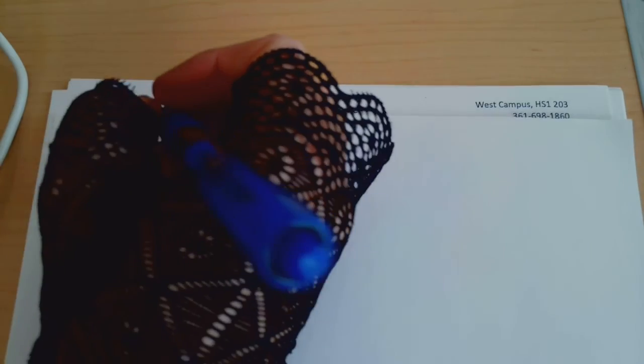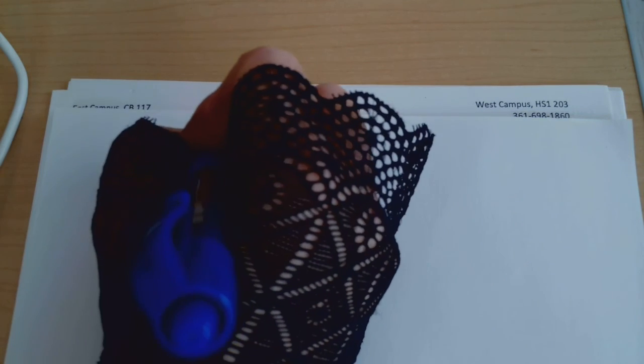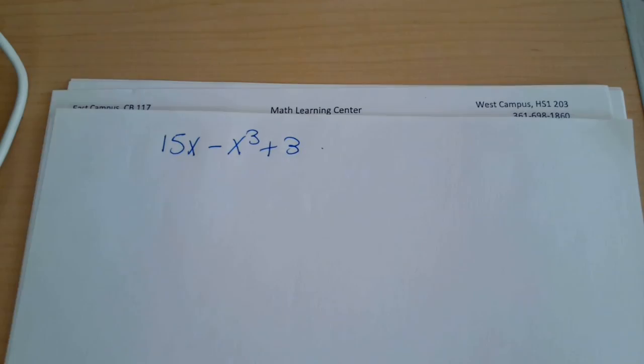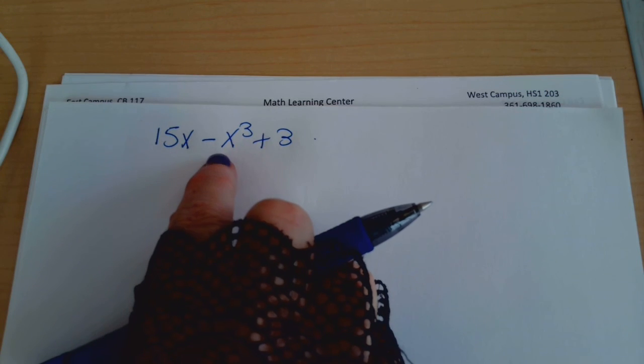So let me move this. All right, so let's start here. We're going to write down this polynomial. It says to rewrite a polynomial and identify the degree and leading coefficient of the polynomial. So you always want to put it in descending order.